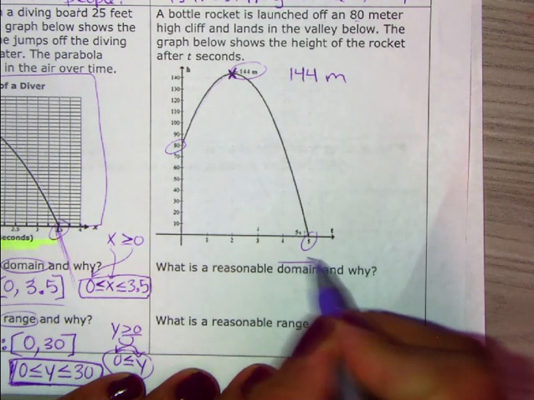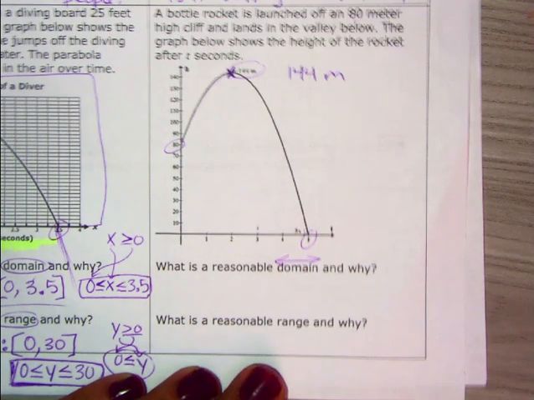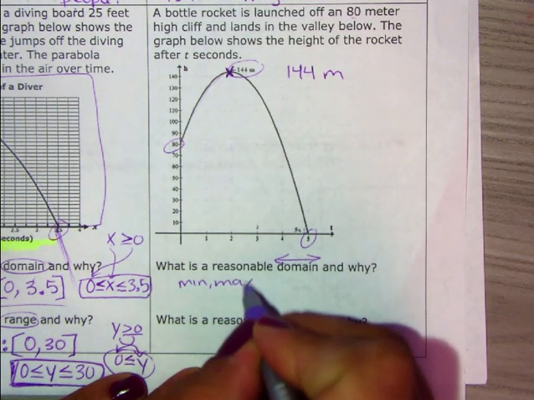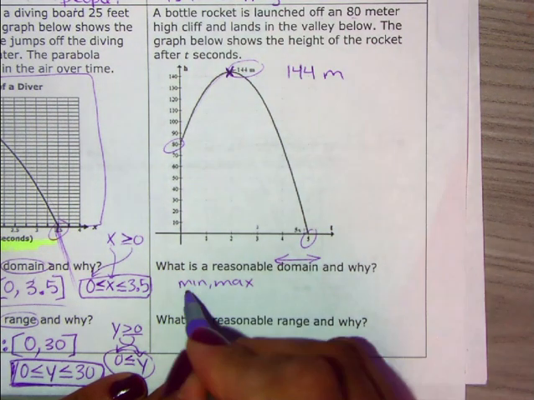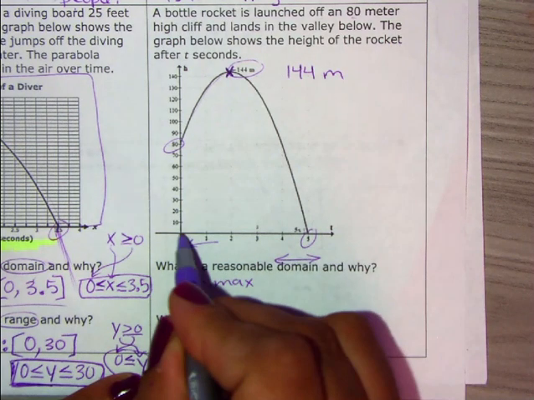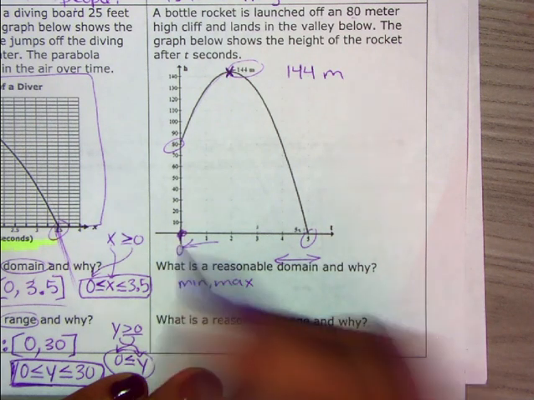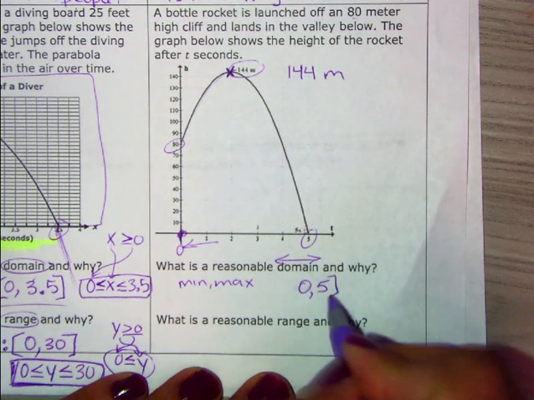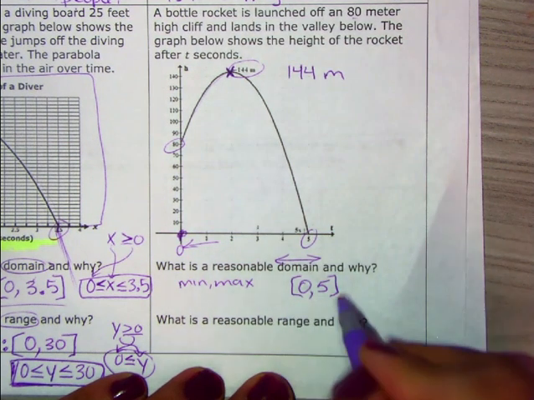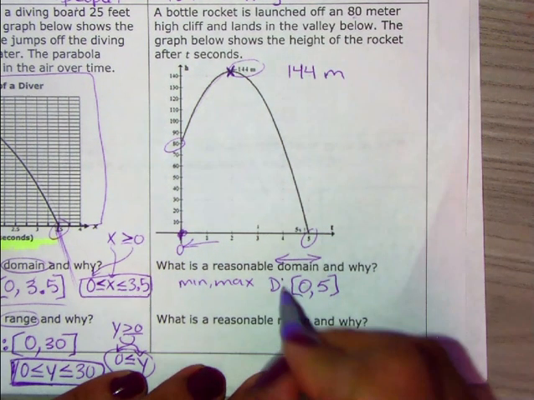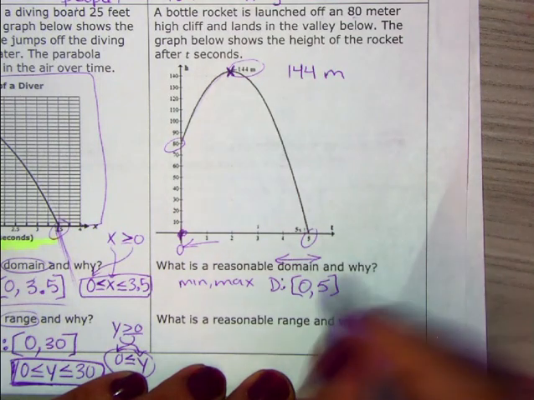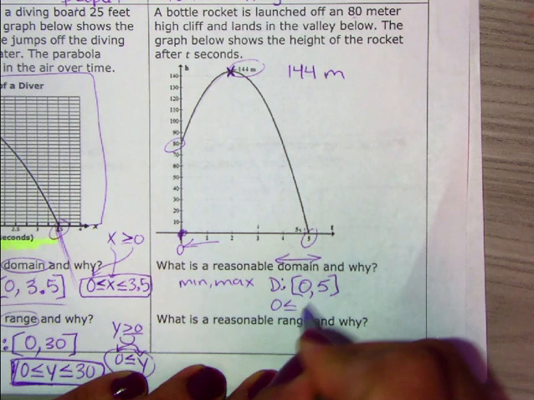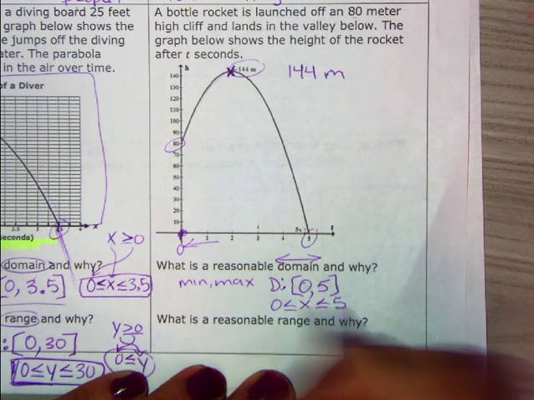So domain, again, is x, left and right. And we need to write it in minimum, comma, maximum order. So the minimum will be your furthest left, which is right here, so 0. Furthest right, which is 5. Put those brackets, and that's your domain. And then if we write it in inequality, it will have 0 less than or equal to x less than or equal to 5.